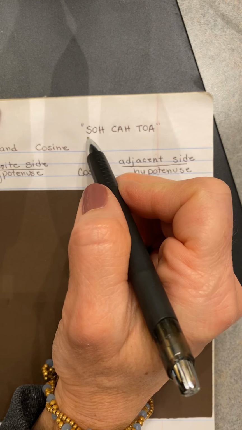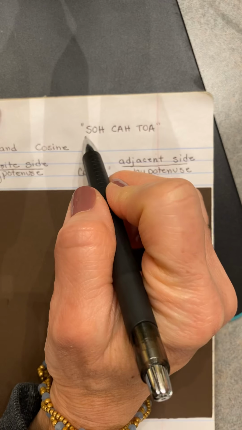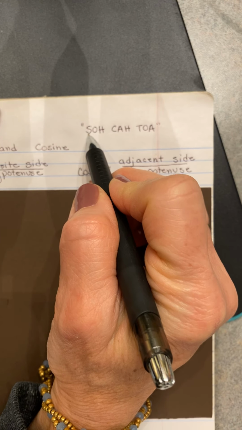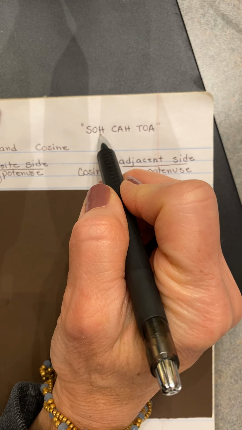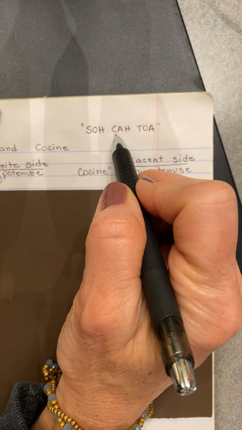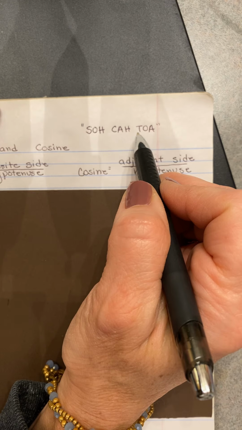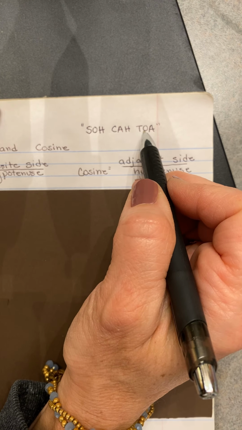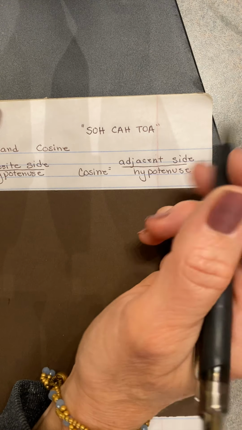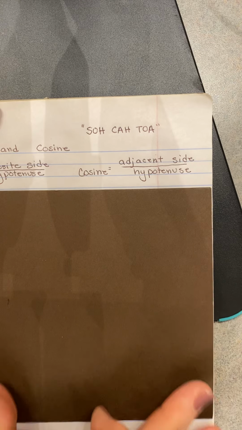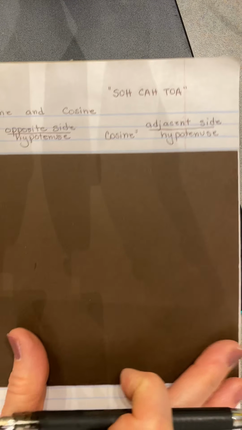And you'll hear people say, SOH-CAH-TOA. That helps you remember that the sine is the opposite over hypotenuse. The cosine is the adjacent over the hypotenuse. And the tangent is the opposite over the adjacent. And maybe your parents even remember SOH-CAH-TOA.